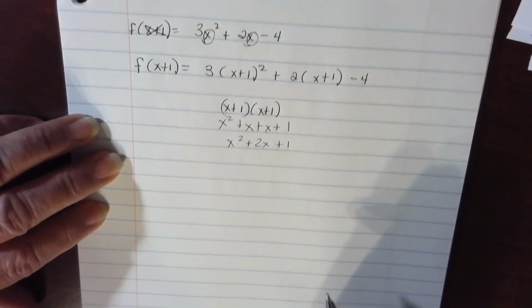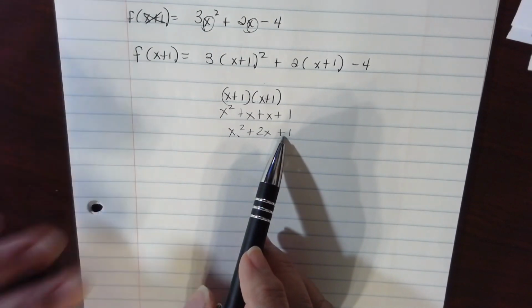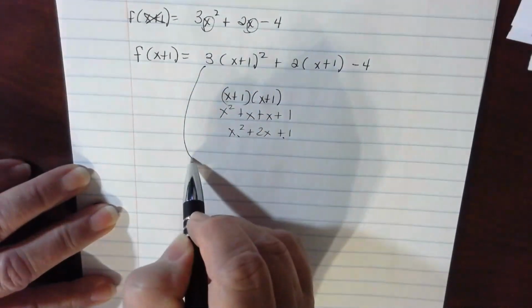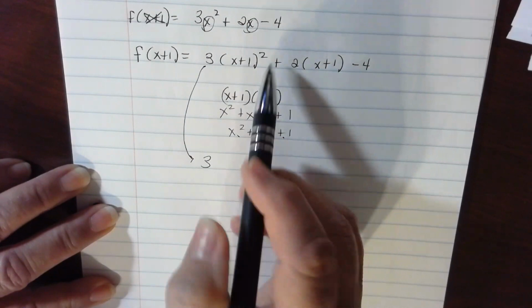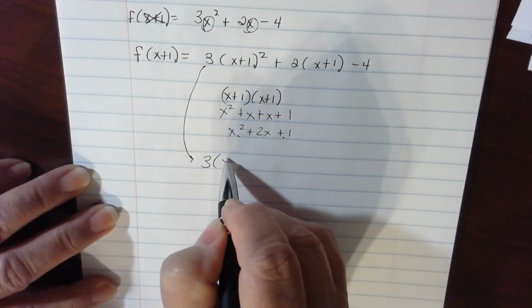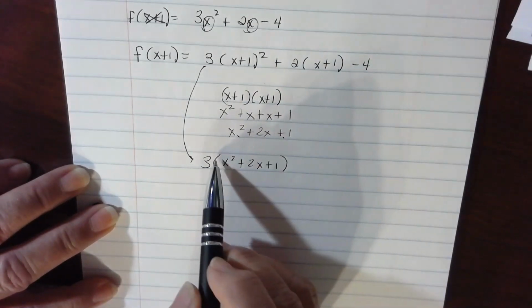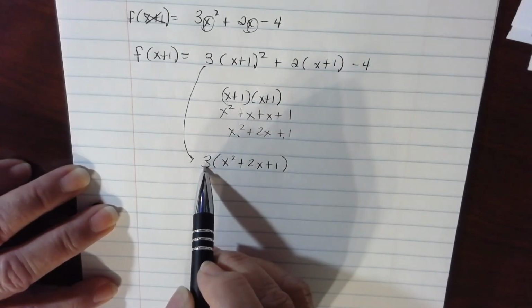Are you okay with how I got that? Yes. So I'm going to jump from here, and instead of x plus 1 squared, I'm going to fill in x squared plus 2x plus 1. That all still has to be multiplied by this 3.